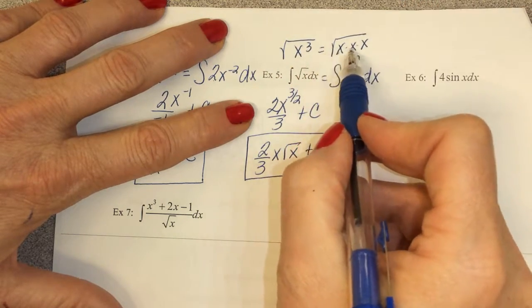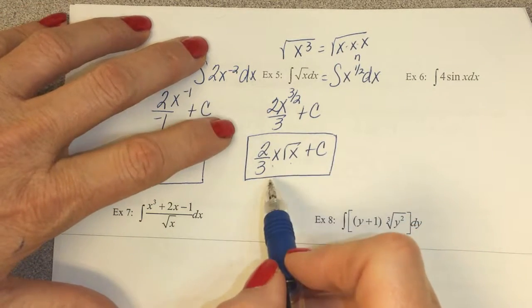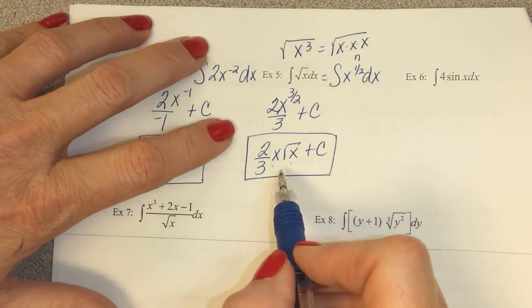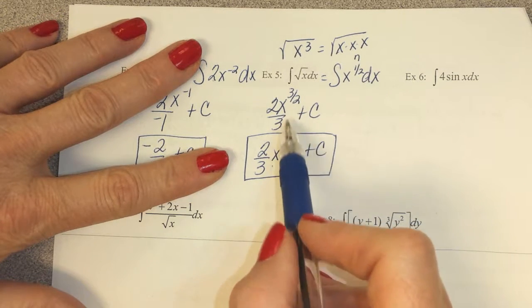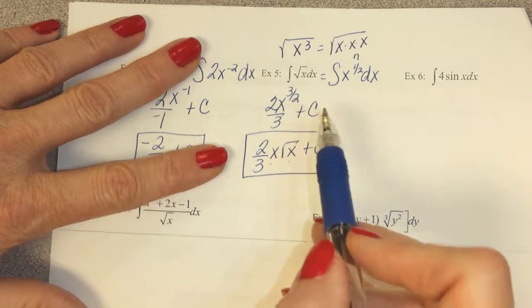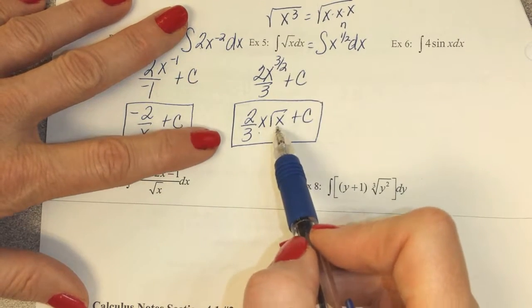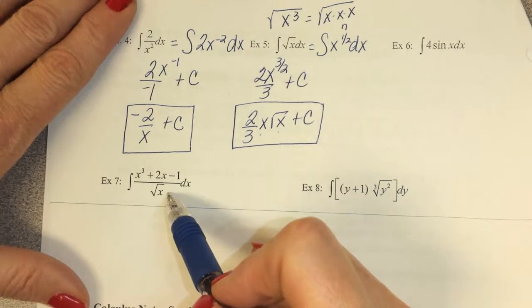As soon as I have a pair of x's, one comes out, one stays in. Does that make sense why those are equivalent? It should. So if you check the back and it has something different, just make sure that you understand why it's equivalent to what you have. Generally speaking, if this is a radical, we write this as a radical, unless it's very complicated to do, which is what's going to happen down here.